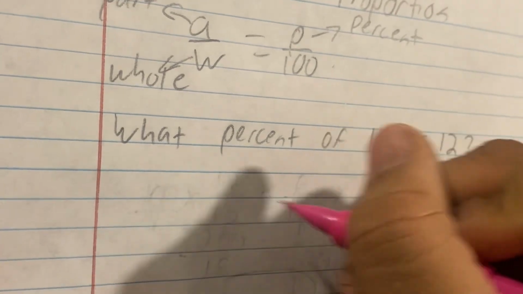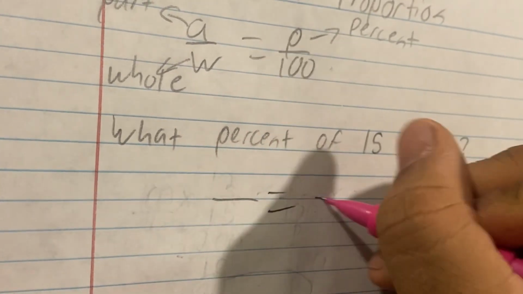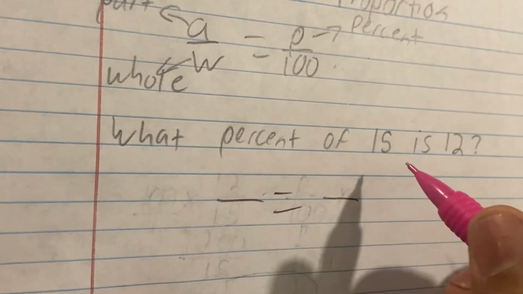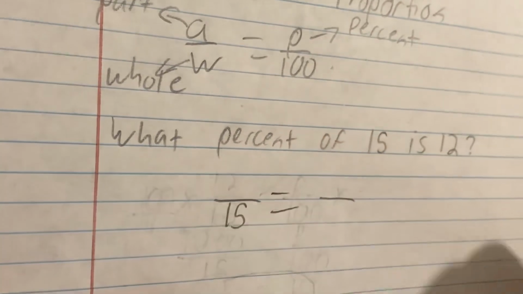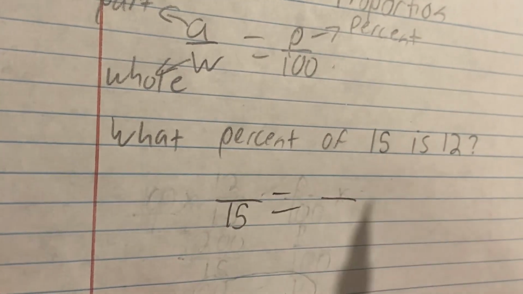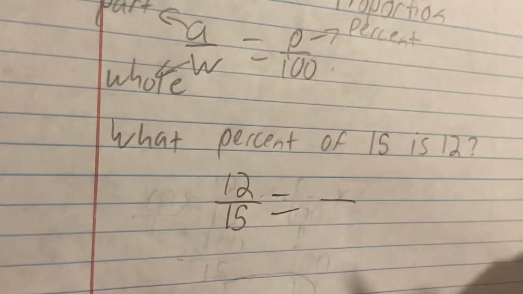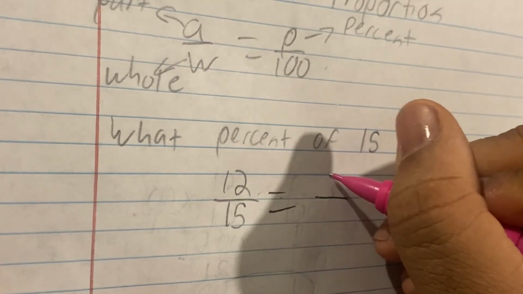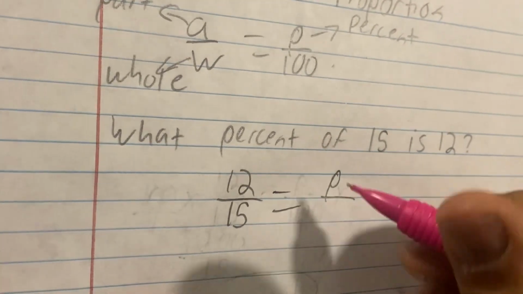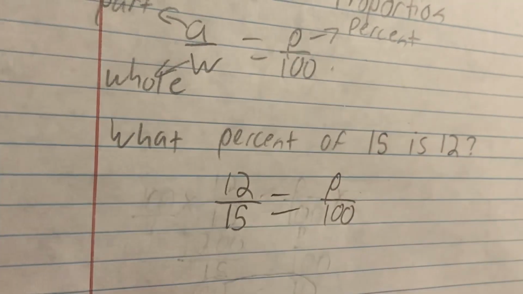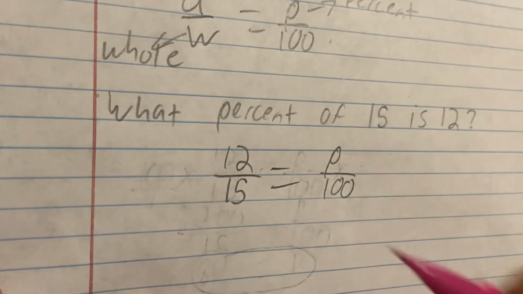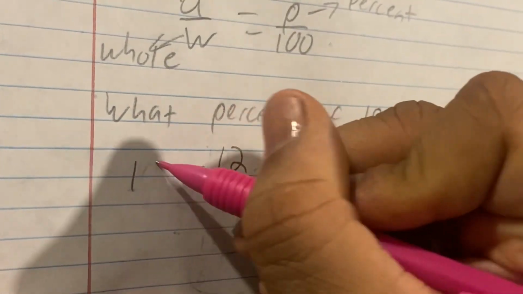So I'm going to first set up my little fractions over here. Since it's of 15, what percent of 15? 15 is going to be the whole. And they're saying what percent of 15 is 12? 12 is going to be the part. And we're looking for the percent here, so I'm going to put P because we don't know what the percent is. And P is always over 100. So it's very easy to find out what P equals. All you do is multiply both sides by 100.